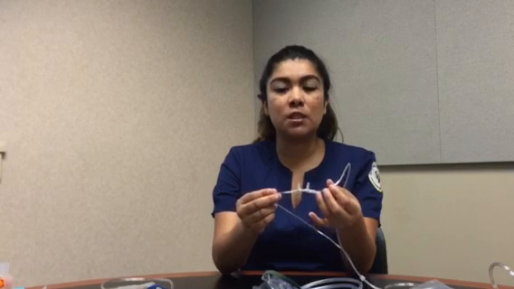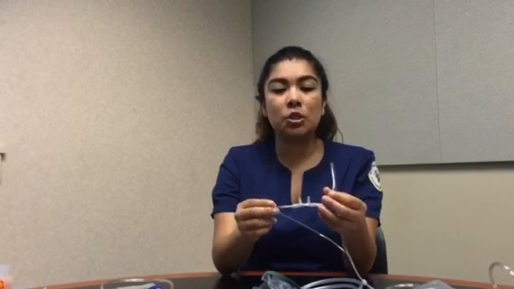Some advantages to this nasal cannula are that it is easy to use, it's disposable, and it's inexpensive. Some disadvantages are that it's placed in the patient's nose. It could cause some discomfort, dryness to the patient's nose, and also some possible nosebleeds. The best use for the nasal cannula is for stable patients needing long-term low FiO2.